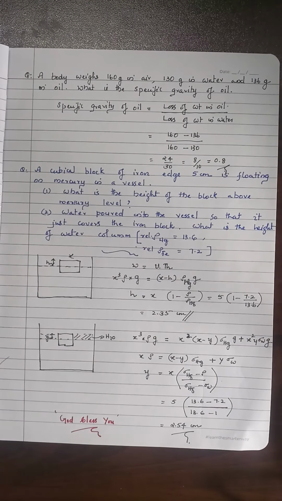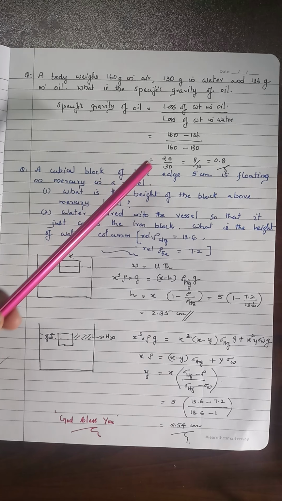Two good questions. A body weighs 160 gram in air, 130 gram in water, and 136 gram in oil. What is the specific gravity of the oil? So that is nothing but the loss of weight in oil by loss of weight in water. The loss of weight in oil means weight in air minus weight in oil. So that is a very important concept, so you get the value.